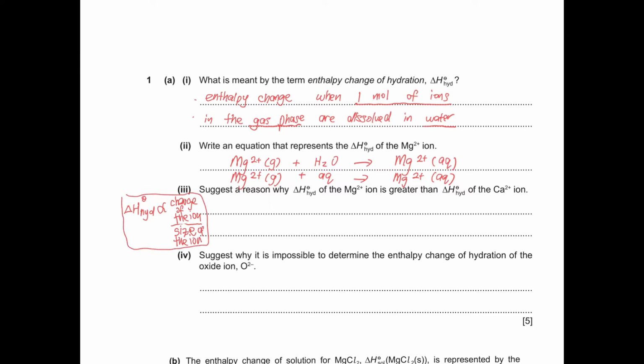So now let's see how we answer this question. We're going to suggest a reason. You may say based on size actually. Of course no point to talk about the charge because they have the same charge of 2 plus for both magnesium and calcium, but it is good to talk about the size of magnesium and calcium. We have to know that magnesium is smaller than calcium.